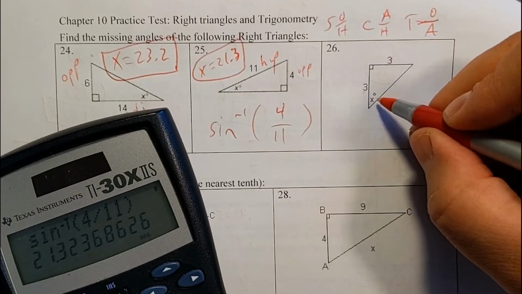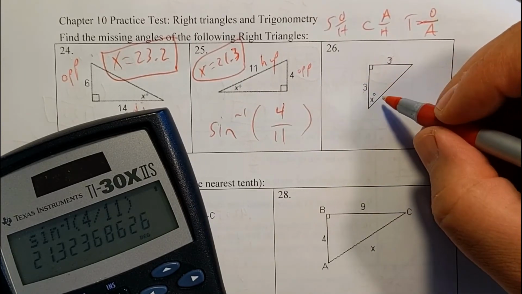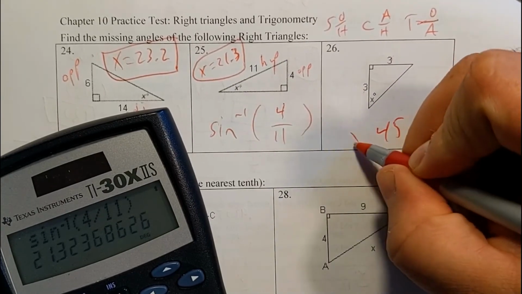This last one, if you recognize that this is isosceles, these two legs are the same, you don't have to do the work. You don't have to use inverse tangent. You can just go, that has to be 45 degrees.